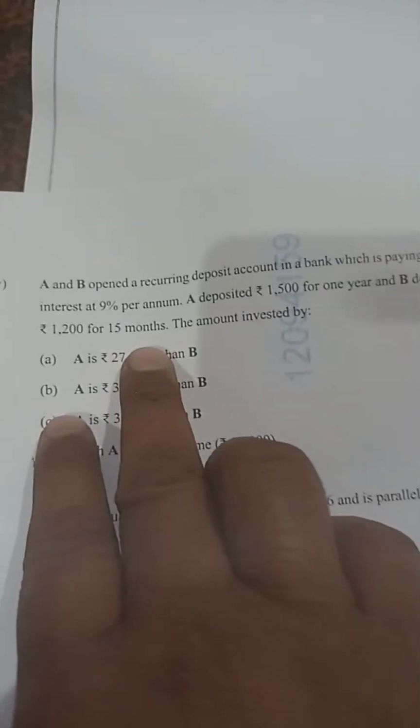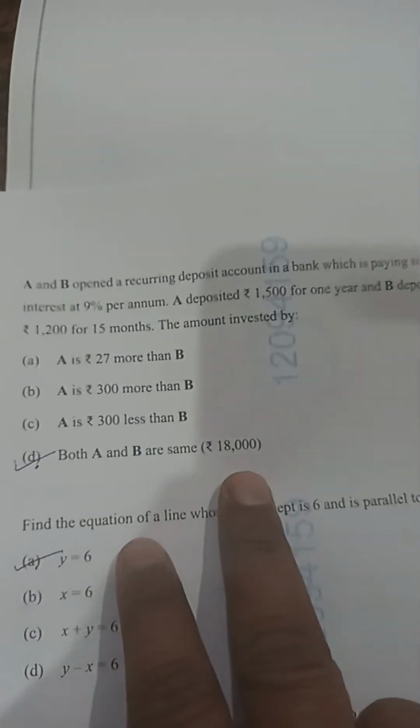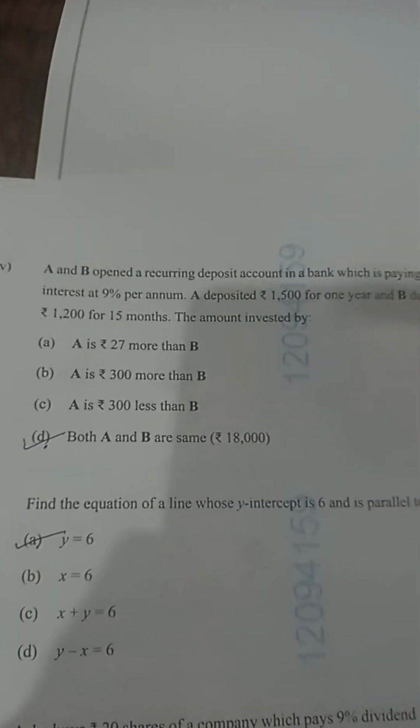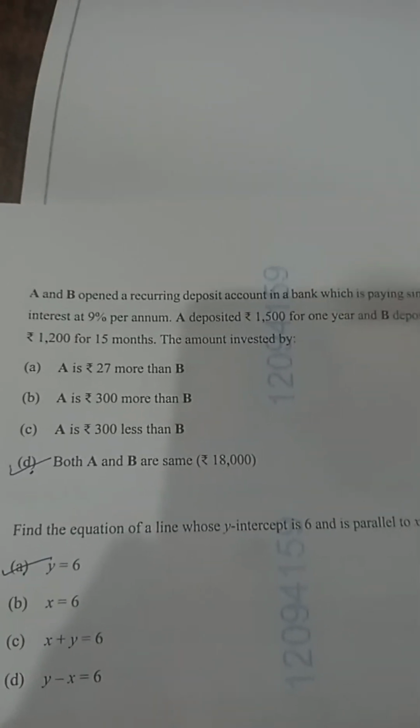And for B, he deposited 1200 for 15 months, that is 1200 into 15, again 18,000. So both will deposit the same amount, that is 18,000. So the amount invested by A and B are the same, and that is 18,000.